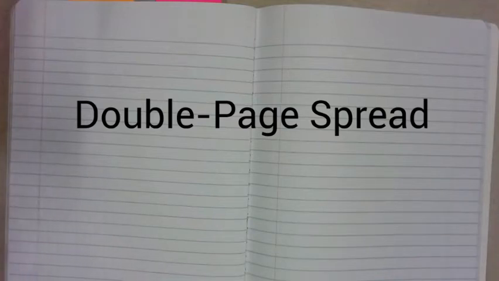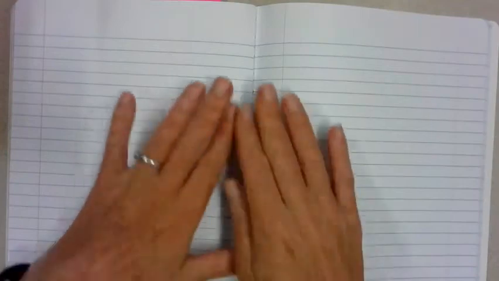There is one term that I use throughout the year, and that is a double page spread. A double page spread means you're going to use both sides of the pages. So you need to have the book open, with the spine down the middle, and this might be for when you set up a graphic organizer or something like that. So this is called a double page spread.